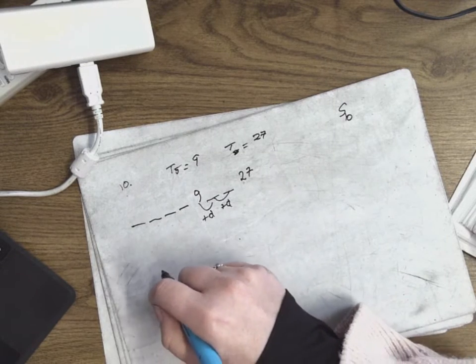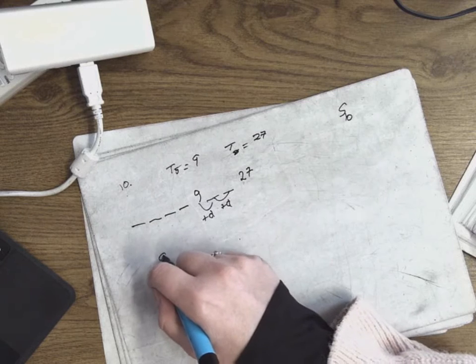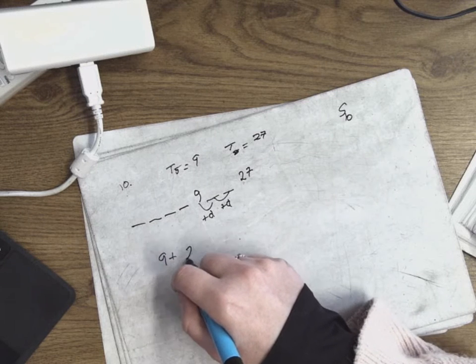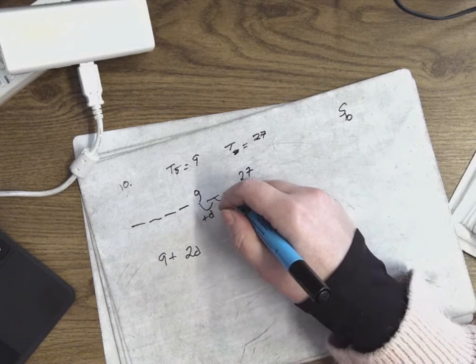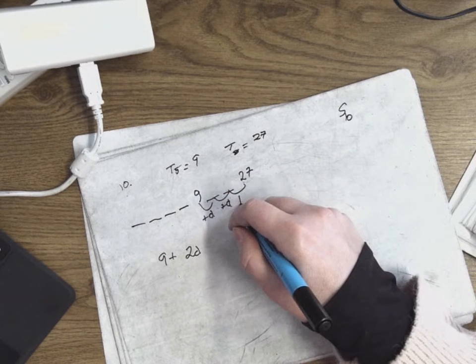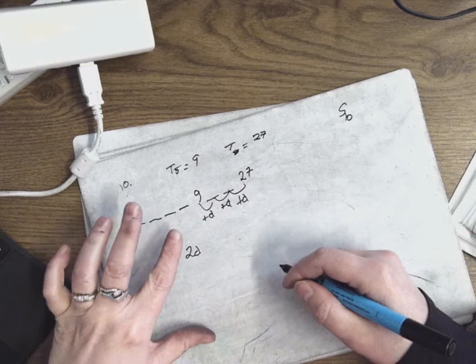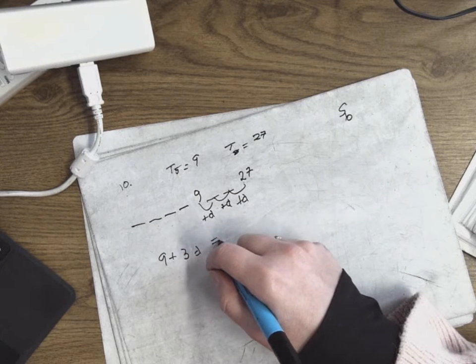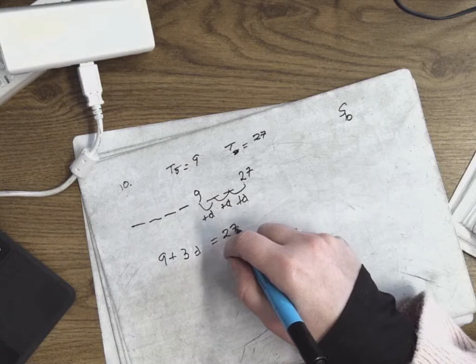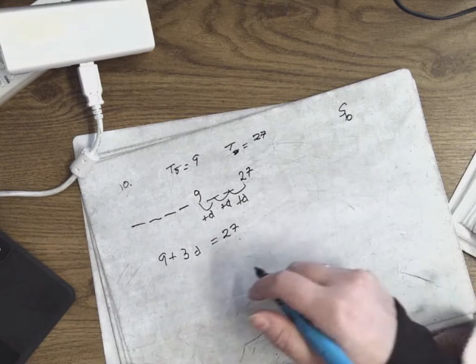Okay, so that means 9 plus 2 times D. So you add 1D to go to T6, 1D to go to... Oh my god, I knew I was wrong. You've added on 3Ds, haven't you? Sorry. So 9 plus 3Ds will give me 27.